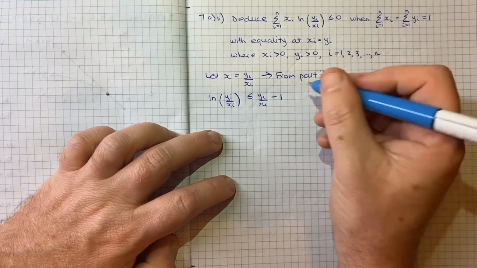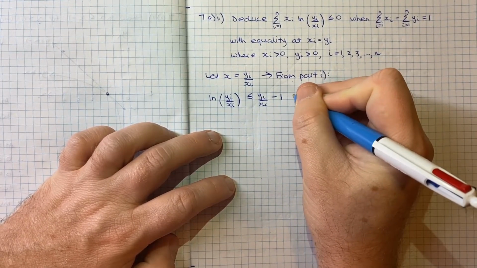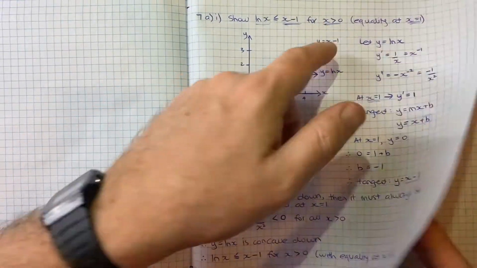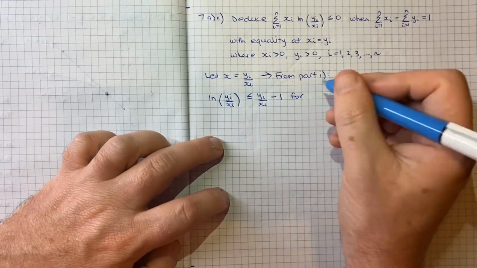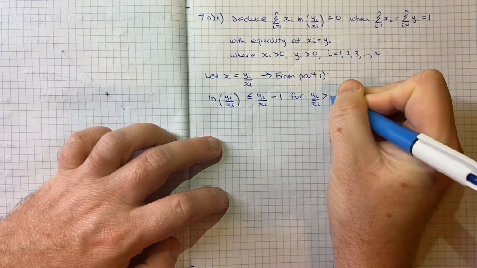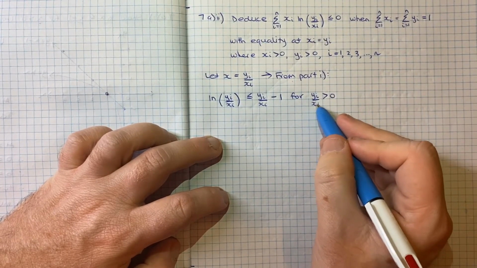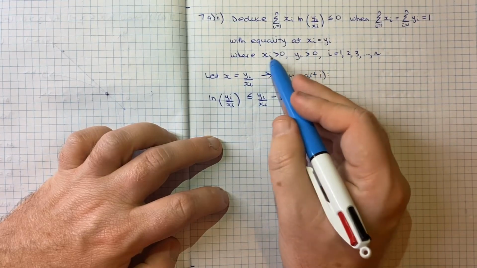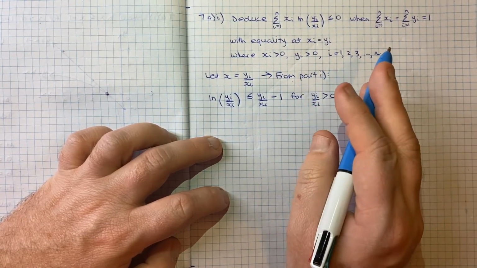And in part 1 it was for x greater than 0, but we've defined x as this, so it'll be for yi on xi greater than 0, and that's fine, because if xi is positive and yi is positive, then yi on xi will be positive.